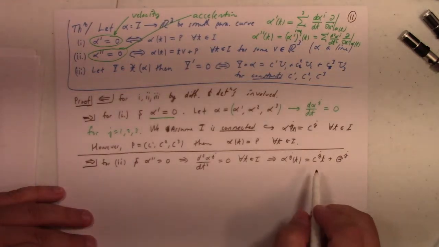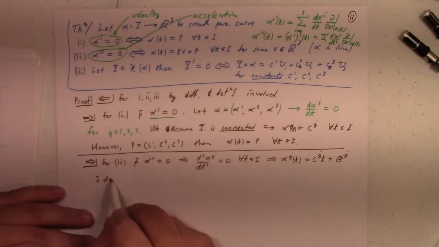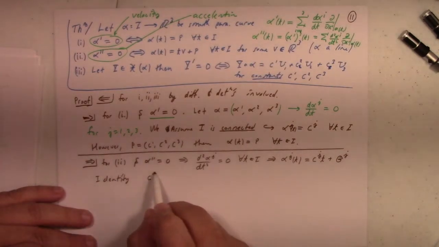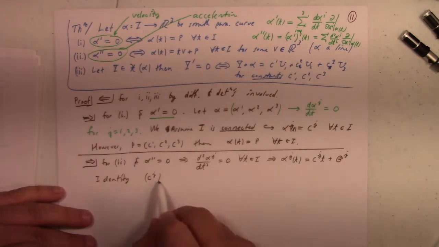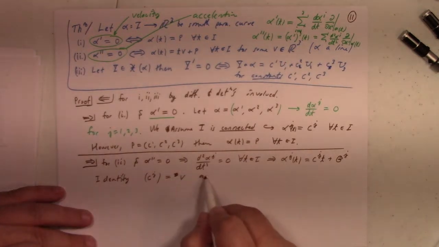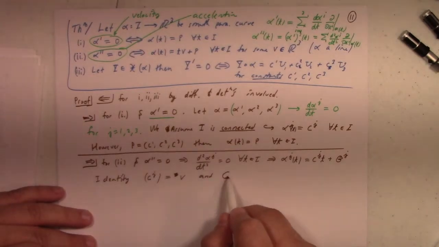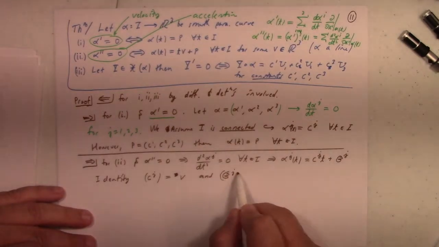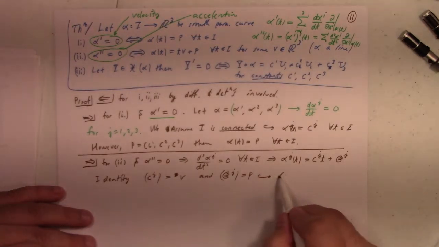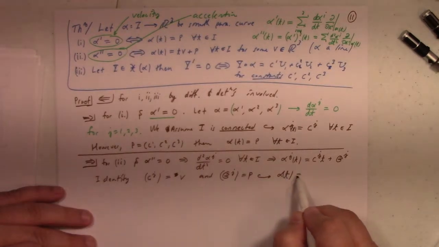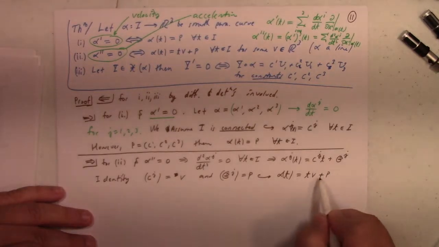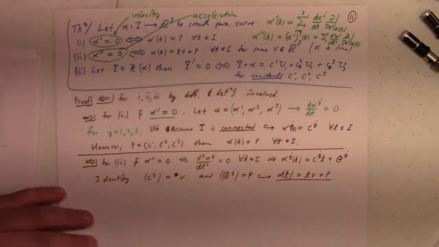And so just identify c_j as the v, and let's see here, p_j as the point p, so that with that notation in hand, we have alpha of t is tv plus p, which shows that alpha is a line, which is what we set out to show.